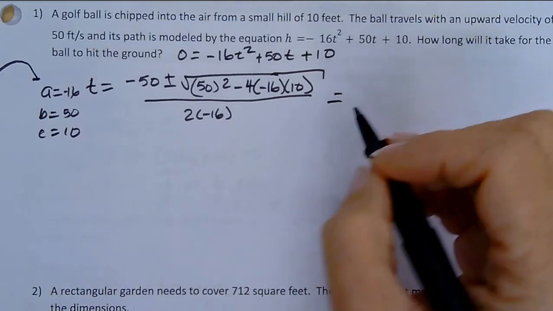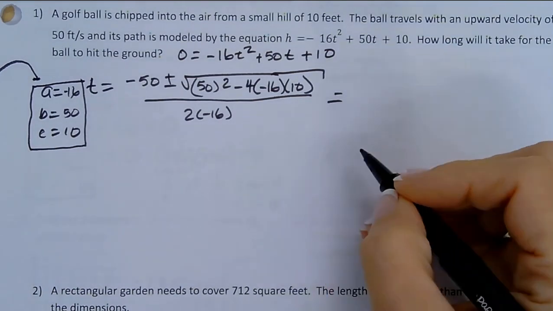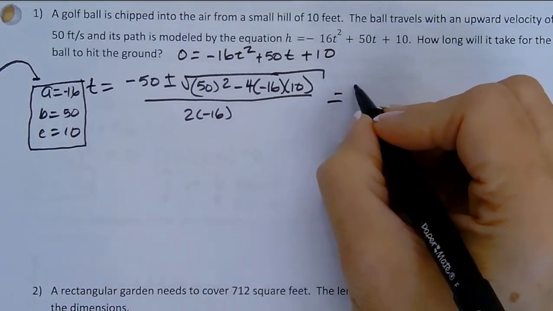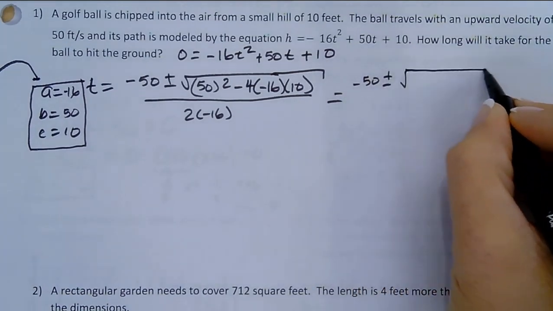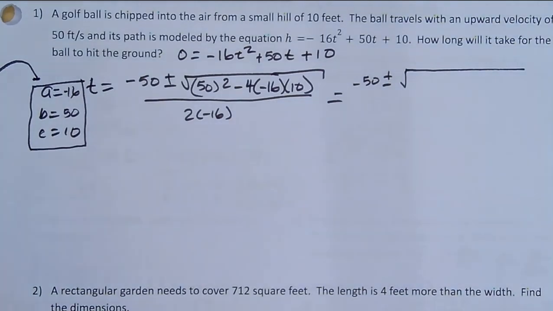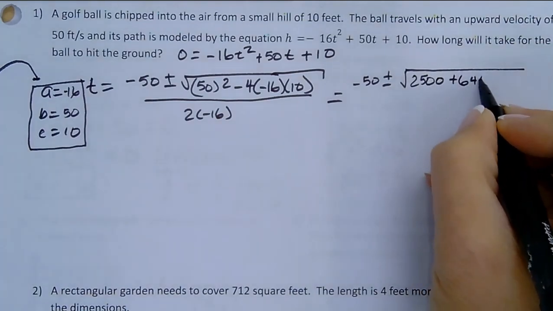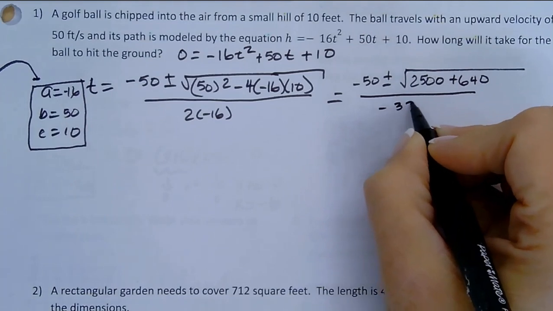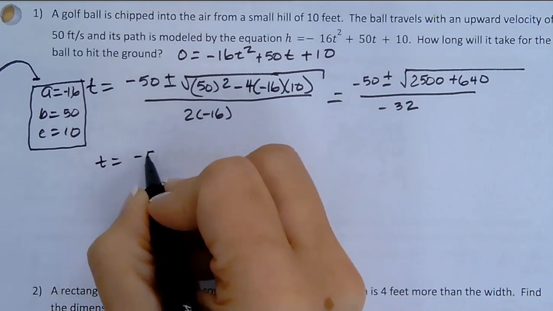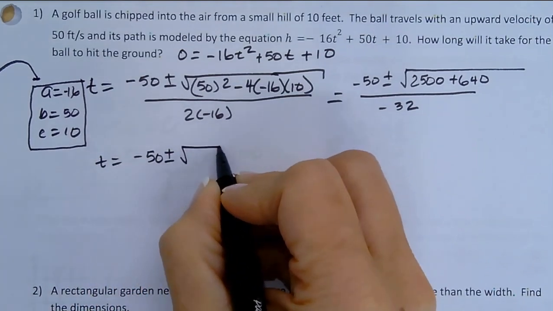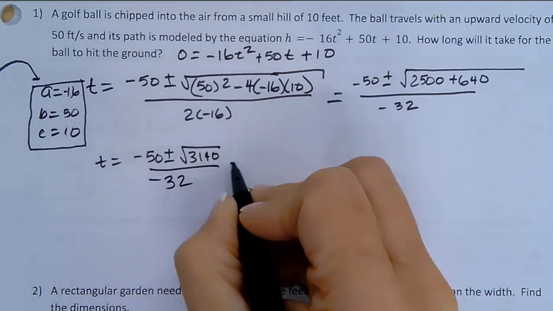That's going to mean that t equals negative 50 plus or minus the square root of 2500 plus 640 all over negative 32. So t equals negative 50 plus or minus the square root of 3140 all over negative 32.